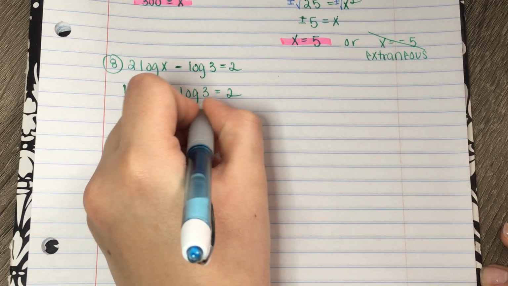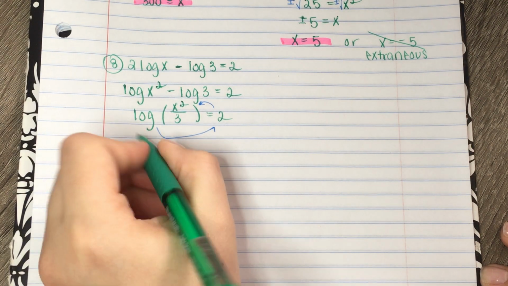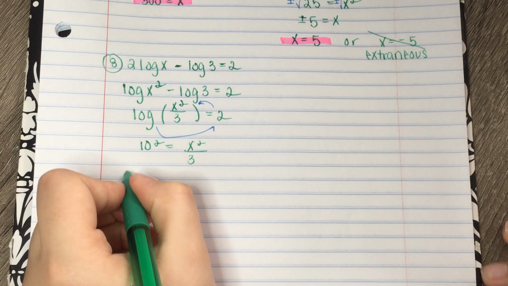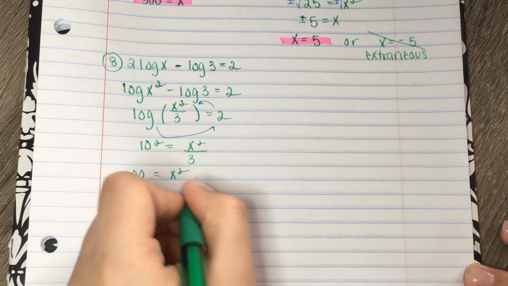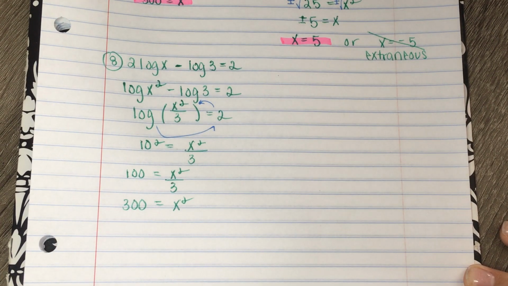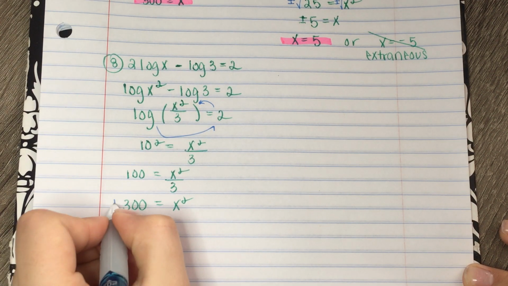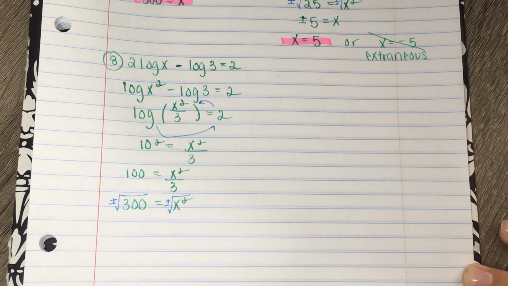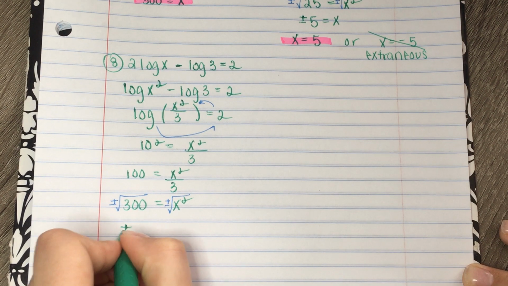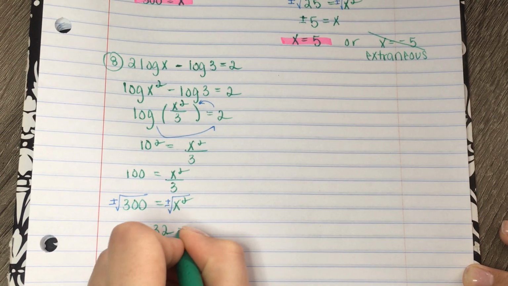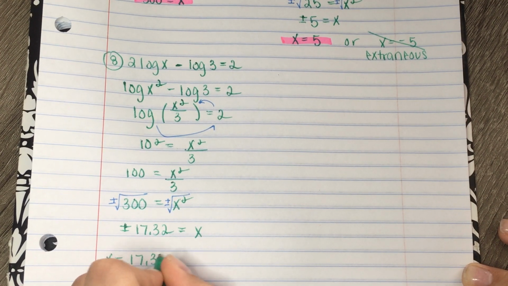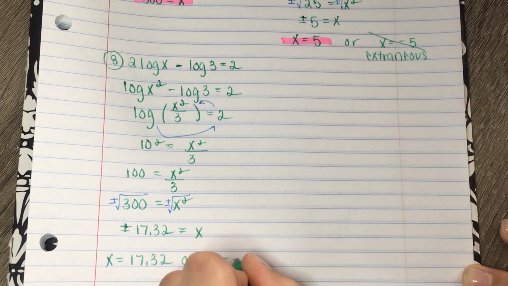And then when I go ahead and I scoop and I loop around, I'm going to rewrite this in exponential form to solve. And that's 10 squared is equal to x squared over 3. Well, 10 squared is 100, is equal to x squared over 3, and then x squared is equal to 300, and then taking that plus or minus square root on both sides, we're going to get here, you could use a calculator, I get plus or minus 17.32 is equal to x. So we have these two solutions again. x can be 17.32, I rounded, or x can be negative 17.32.